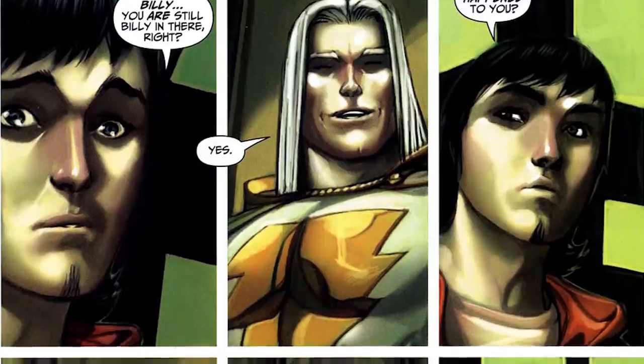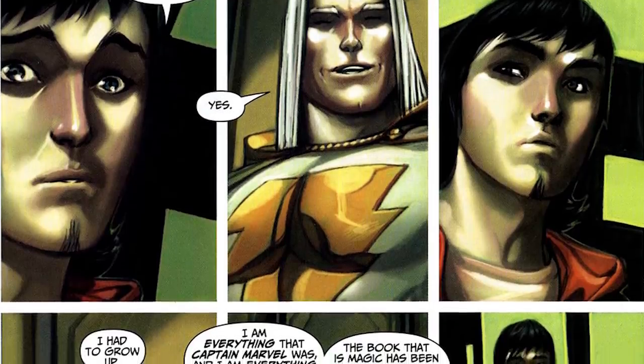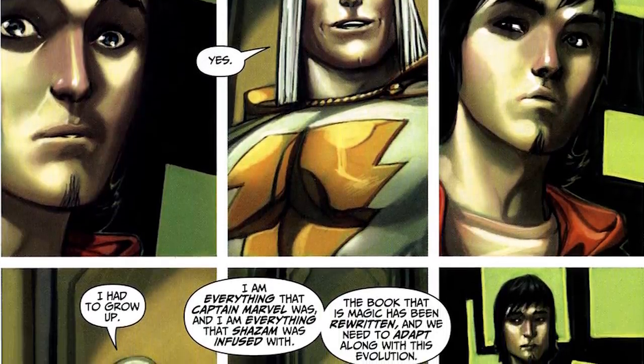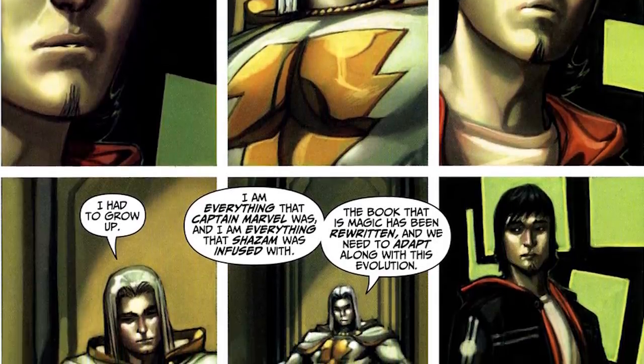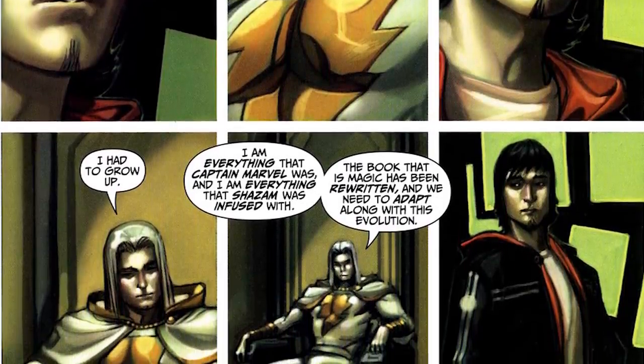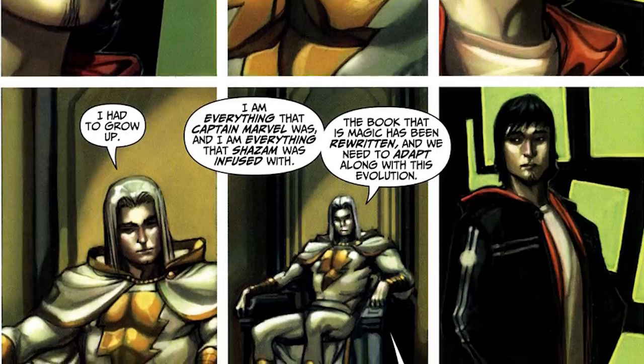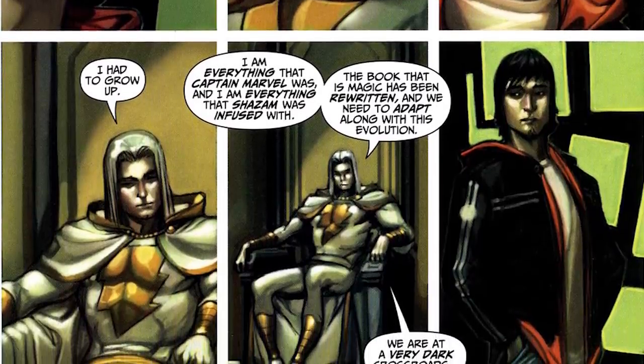This led to Billy Batson leaving his role as Shazam the superhero, and going to be the Wizard Shazam on the Rock of Eternity, which left the role of the Earth superhero Shazam open, which they tried to fill with Captain Marvel Jr. It was all these different efforts to try to rework the Shazam mythos.